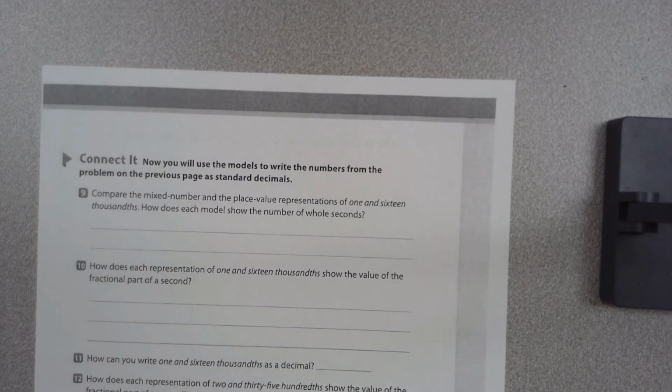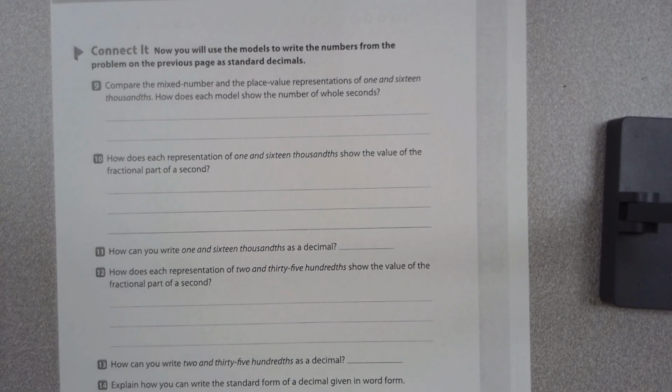Last but certainly not least, it says compare the mixed number and the place value representation of 1 and 16 thousandths. How does each model show the number in whole seconds?